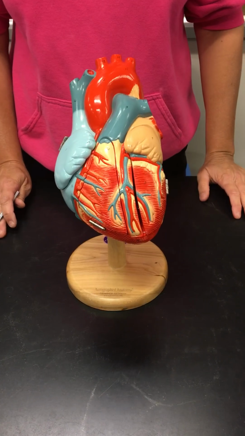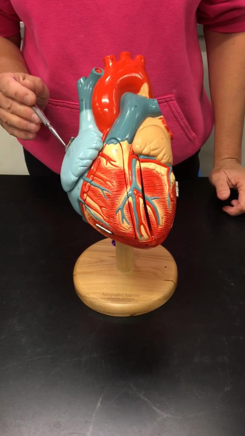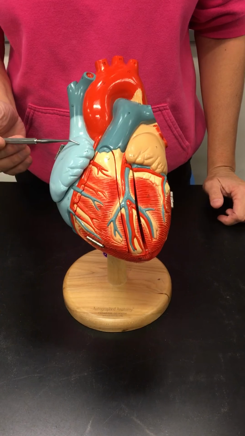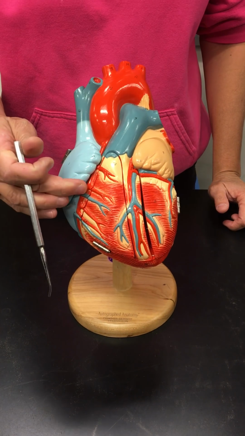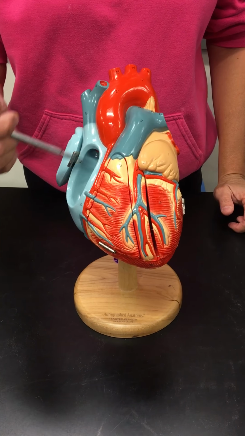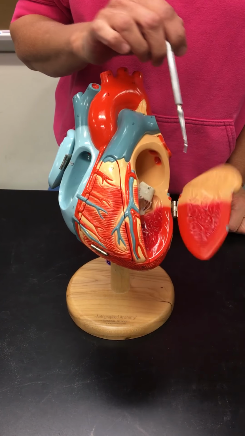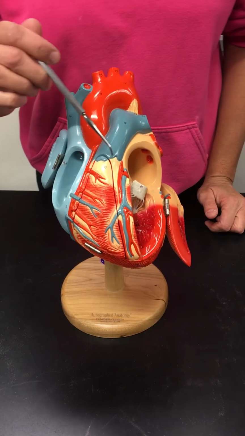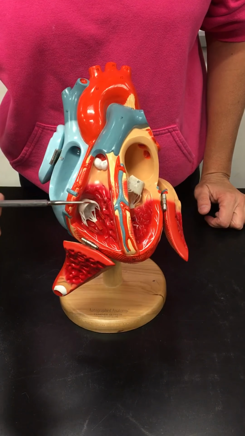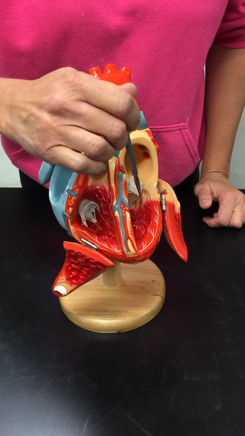Let's start with the heart. Let's find the 4 chambers. This is the right auricle, which is the pig-like ear flap. We open it up, this is the right atrium. Here is the left auricle, and open it up, this is the left atrium. In addition, we have the right ventricle and the left ventricle.